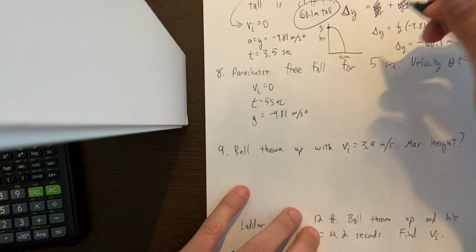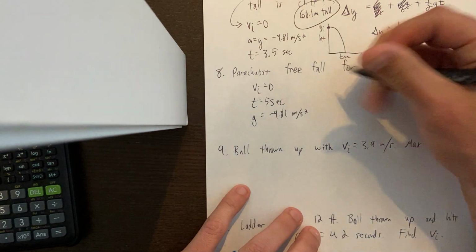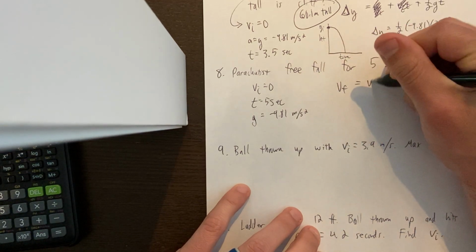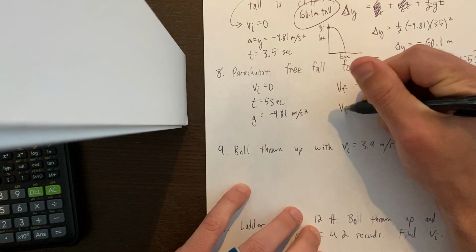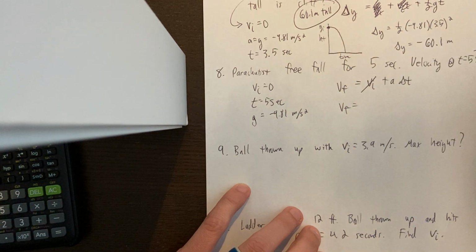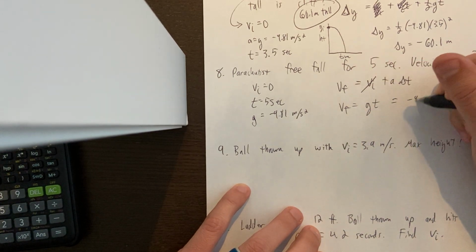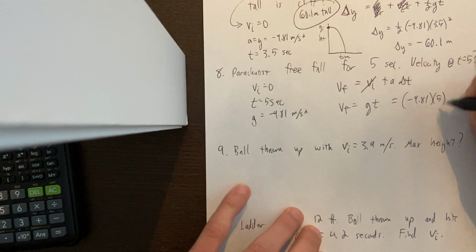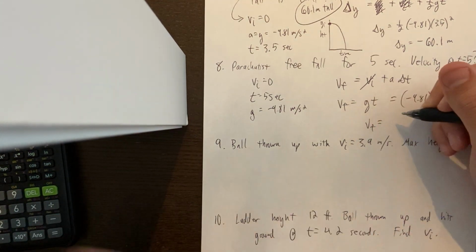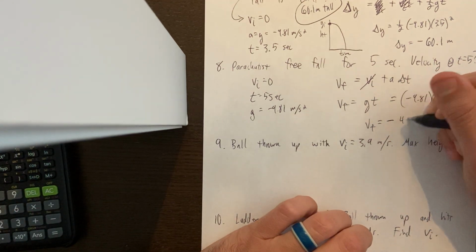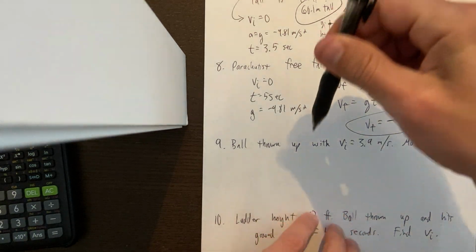So what we're looking at, instead of how far did they fall, is how fast are they going? So this will actually use the simpler formula, VI plus A delta T. If we appropriate it for us, VF equals, it was dropped, so we'll get rid of the VI. And then we have GT, so that'd be negative 9.81 times 5. So for our final velocity, we get negative 49.1 meters per second. Why is it negative? Because they're going down.